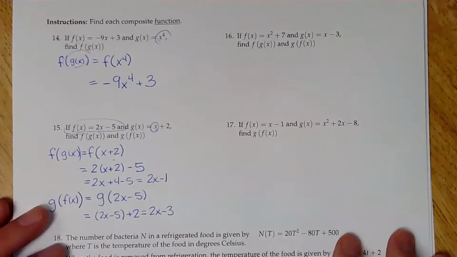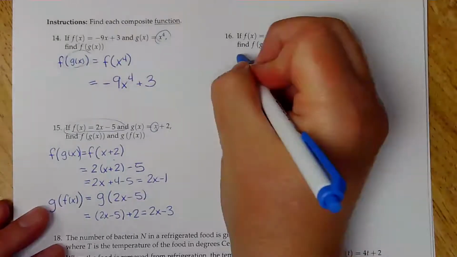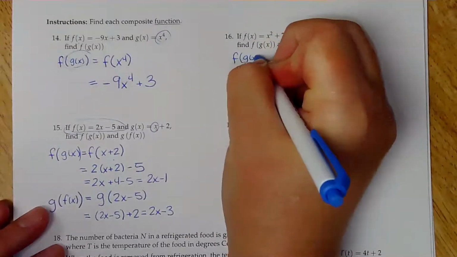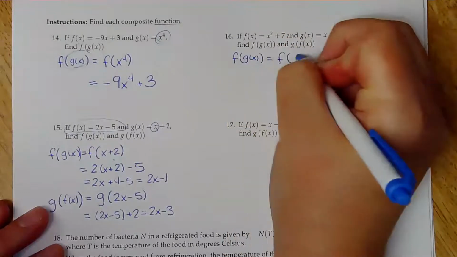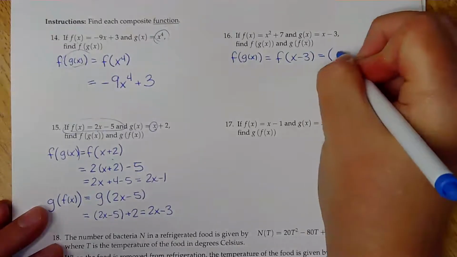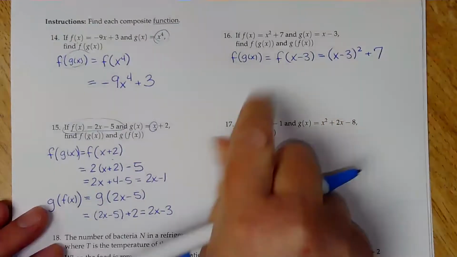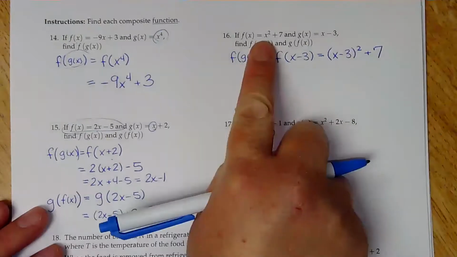All right, number 16. So f is x squared plus 7, g is x minus 3. So f of g of x is f of x minus 3, which gives me x minus 3 squared plus 7. Right, since I replace this x here with this x minus 3.